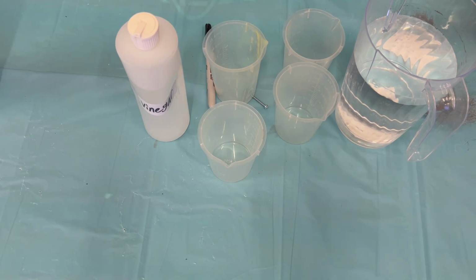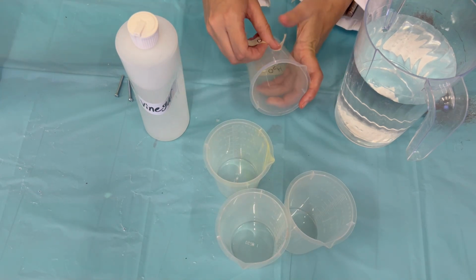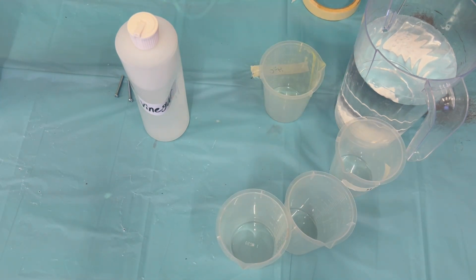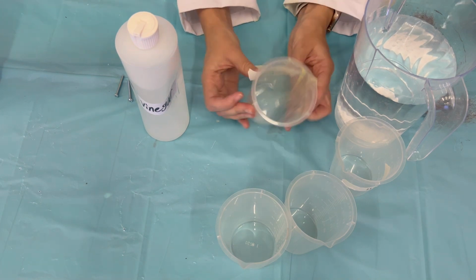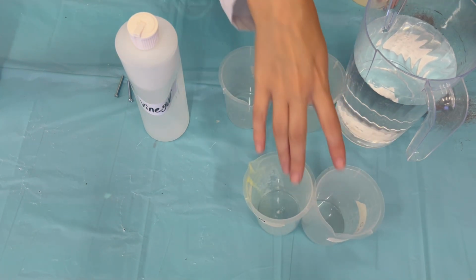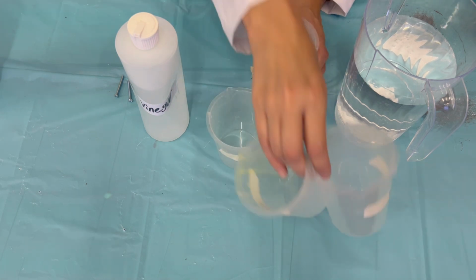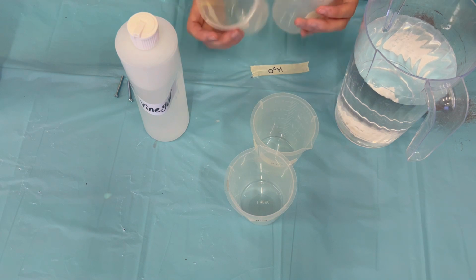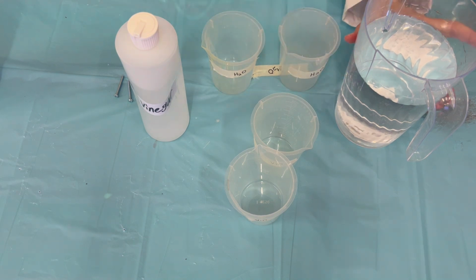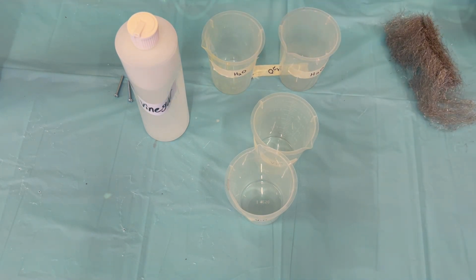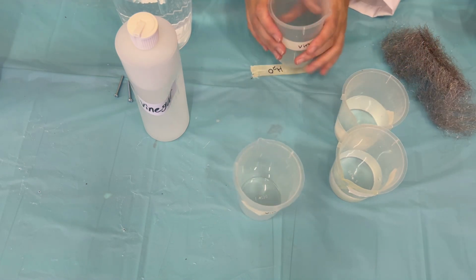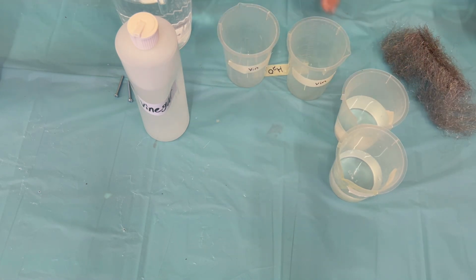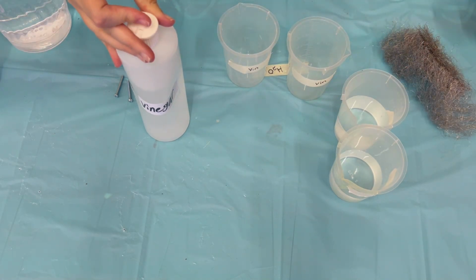Now I'm going to start by making labels for my cups. I'm going to label my first cup with water, H2O, and I'm going to do that again. So I'll have 2 water cups. And then I'm going to do 2 cups of vinegar. Now I'm going to take my 2 cups that I labeled with H2O, and put some water in each of those cups. And I'm going to take my vinegar cups, and fill them with vinegar.